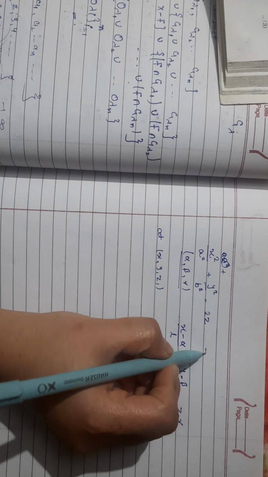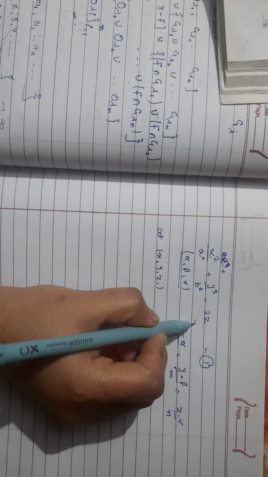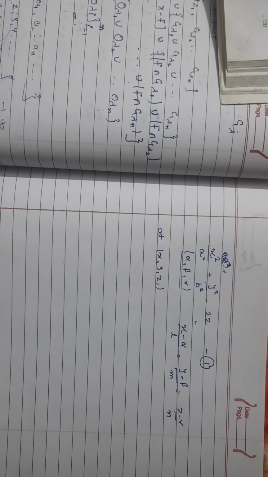But the paraboloid is of this form, so we have to find the equation of the normals according to the point alpha, beta and gamma.